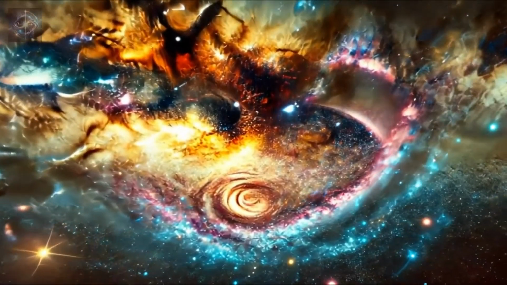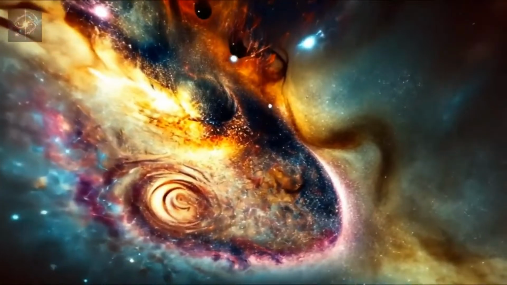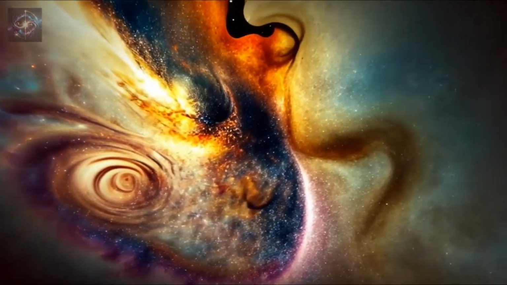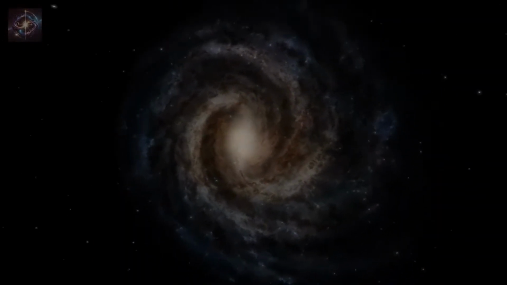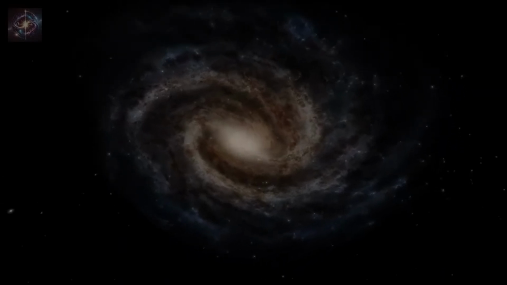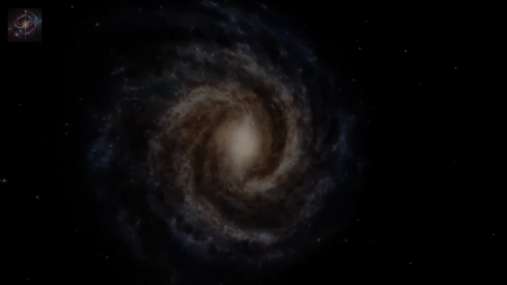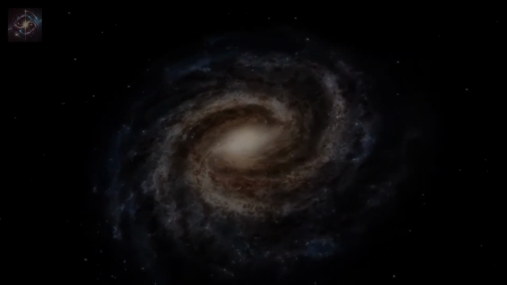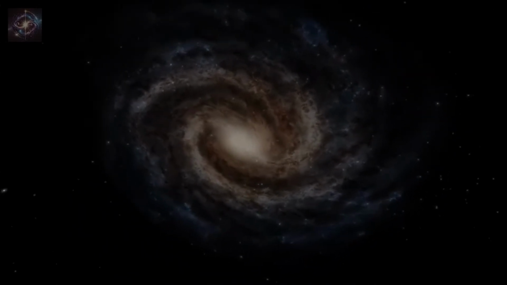In regions of high density, the gas became so compressed that nuclear fusion ignited, creating the first stars. These Population III stars were giants, hundreds of times the mass of our Sun. They burned at incredible temperatures, producing intense light and heat. But they lived short lives, mere millions of years, and ended in spectacular supernovae.